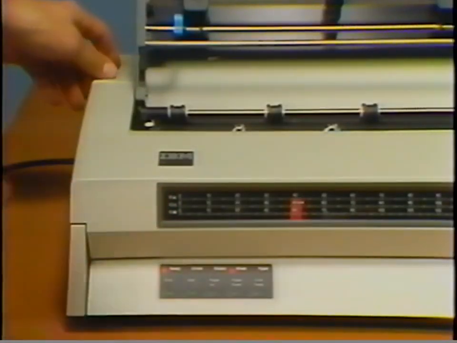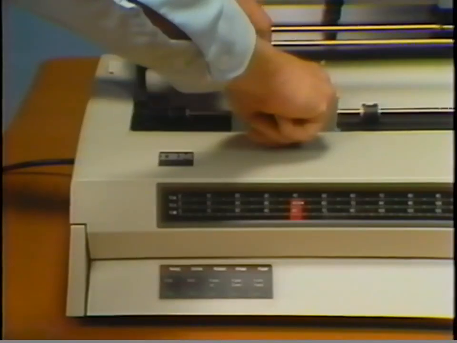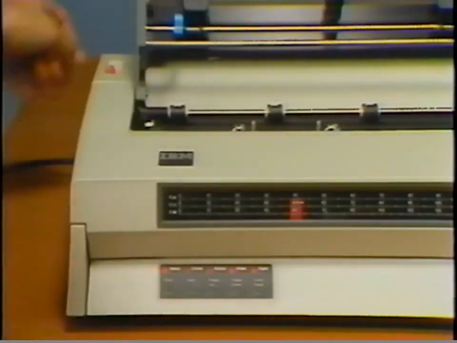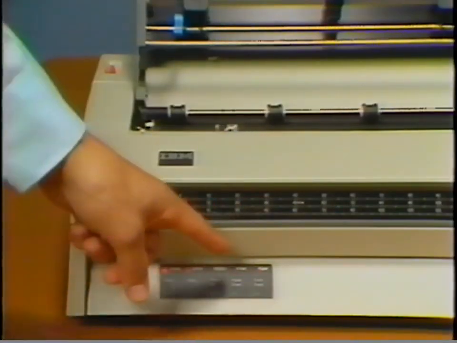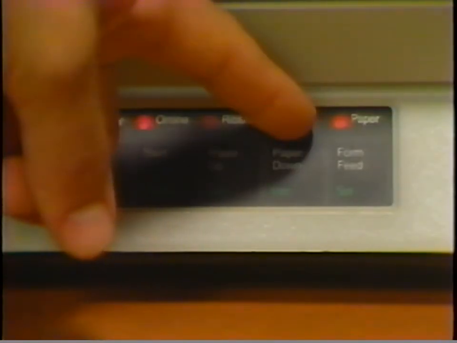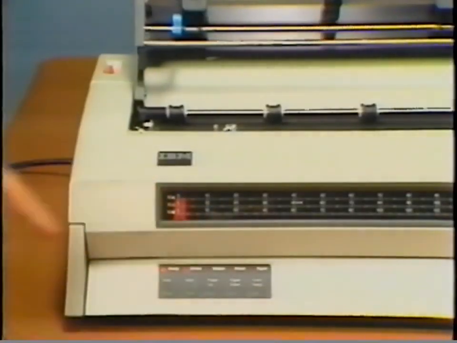The paper LED works when one of the optional paper handlers is installed. The paper LED comes on when the paper sensing device in the paper handler tells the printer it is printing on the last sheet of paper. The printer will print until the end of the last sheet, then goes offline, and the beep will sound 3 times.